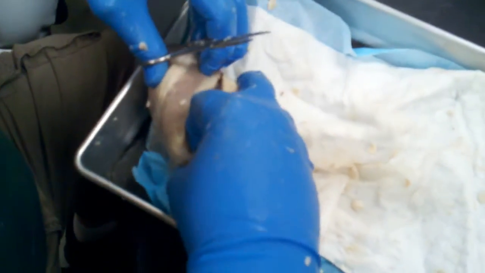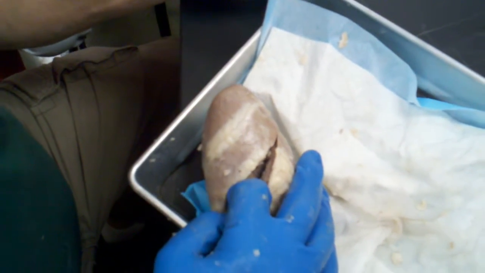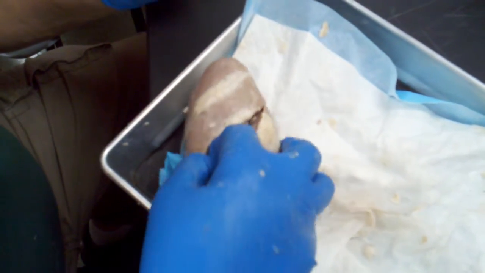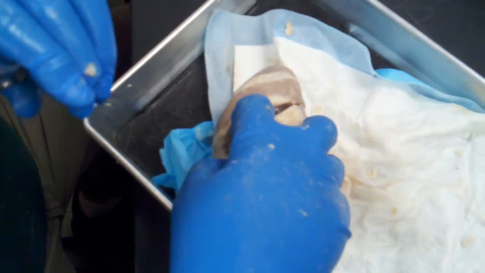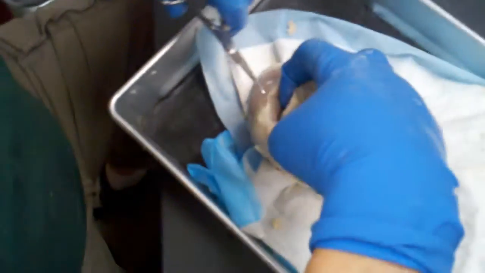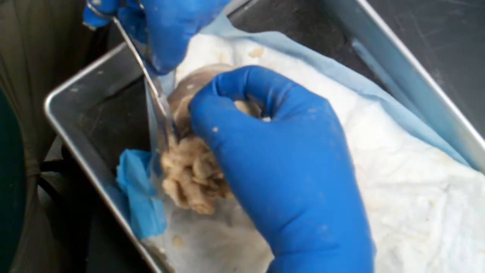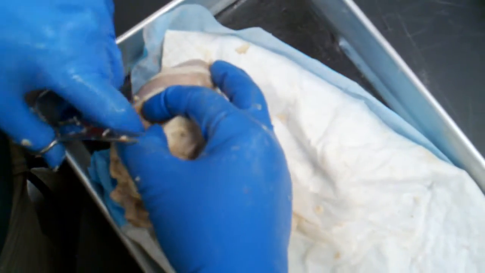Now, what you've got to understand is the structures don't look like those models or those diagrams. And that's what makes this test so hard.